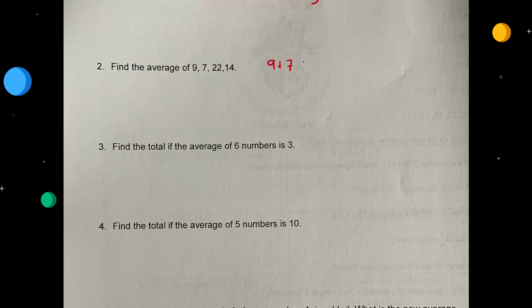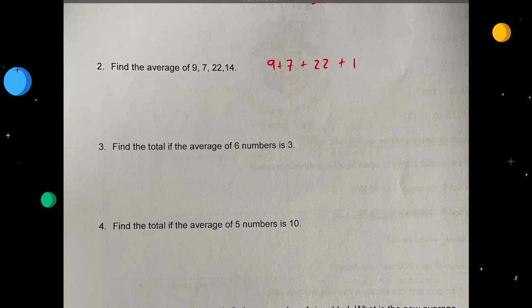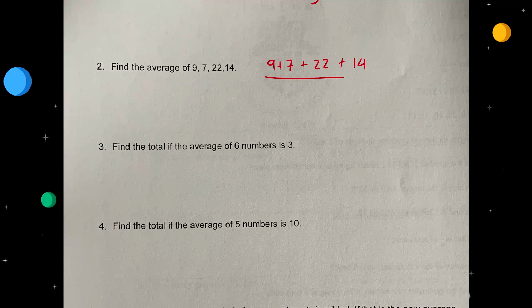Easy. The total is you multiply the 2 bottom numbers together, multiply that and that. So that multiplied with this. Multiply them and get the answer.